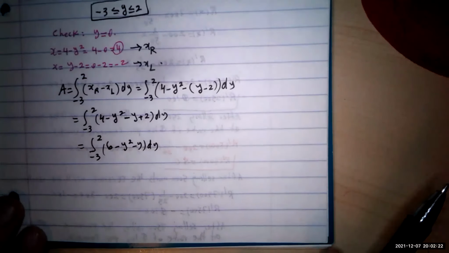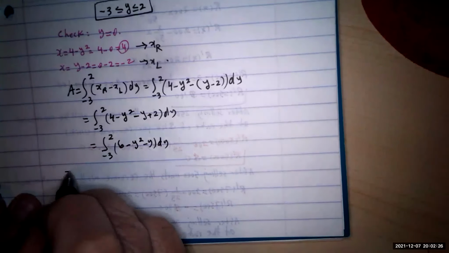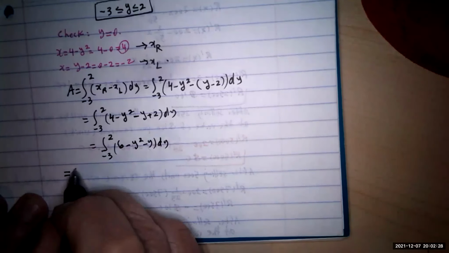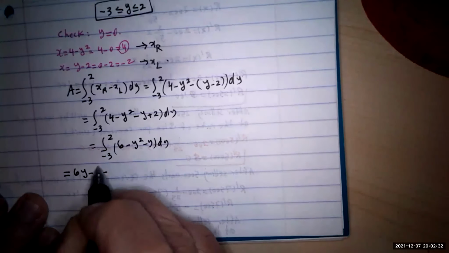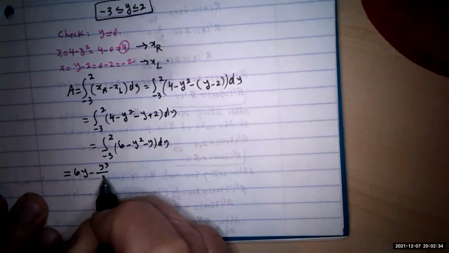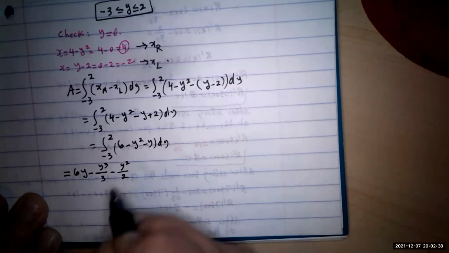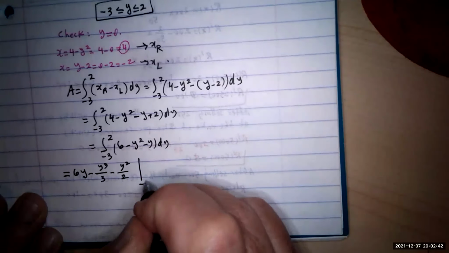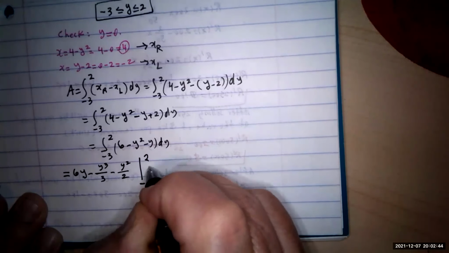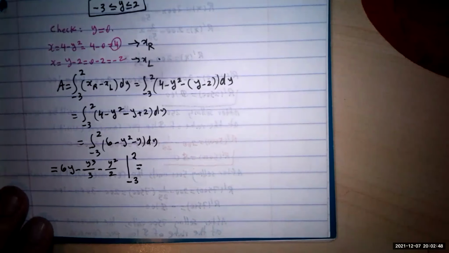Now, carefully integrate it. This is going to be equal to 6y minus y cubed over 3, and minus y squared over 2. Then you have to evaluate it from negative 3 to 2. So substitute.